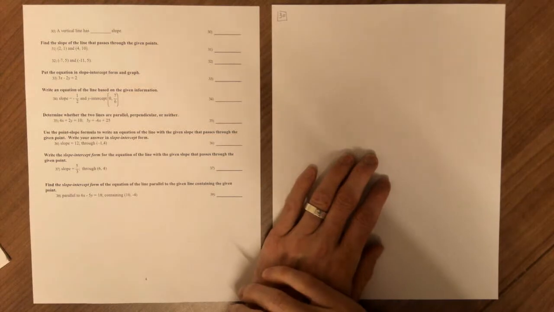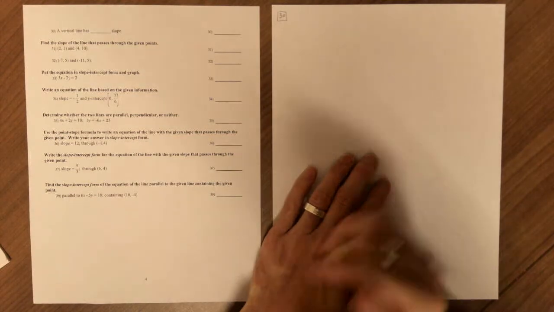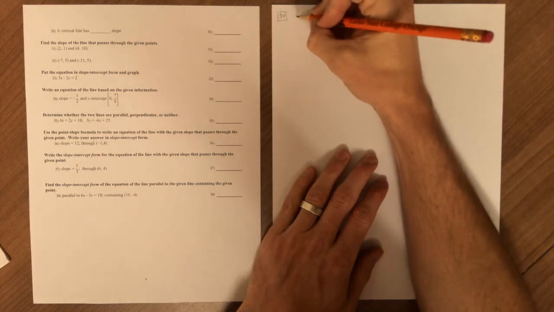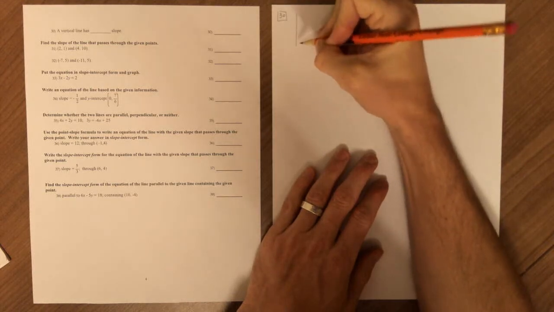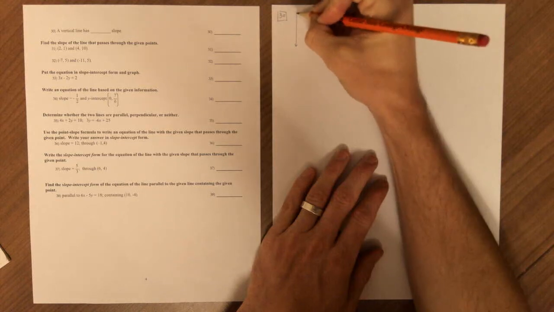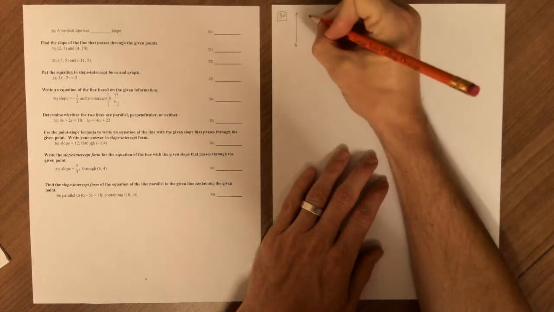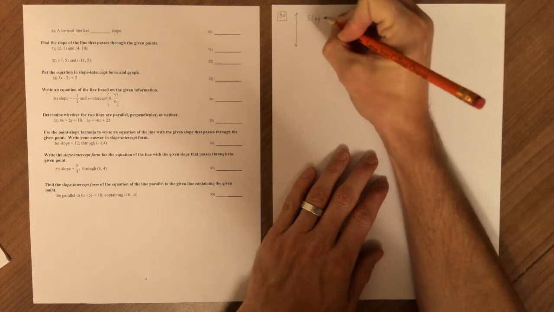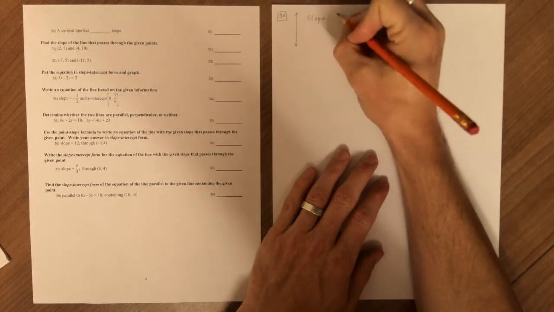Alright, this one says a vertical line has a blank slope. On the last video I ended talking about this, but I'll mention it again. This is a vertical line. Remember, when we're talking about slope, we're looking for rise over run.